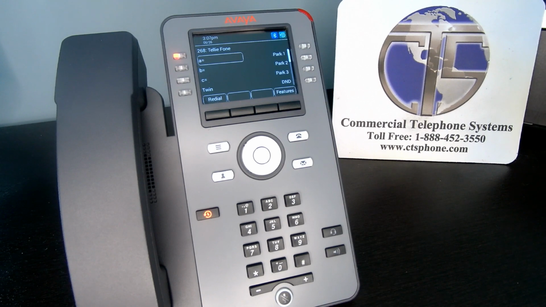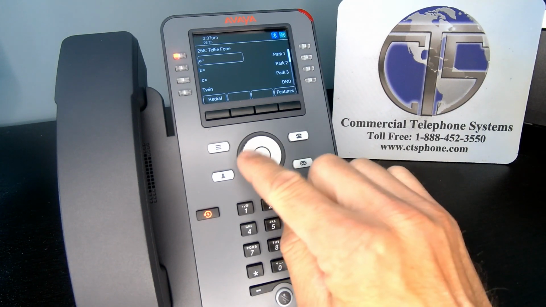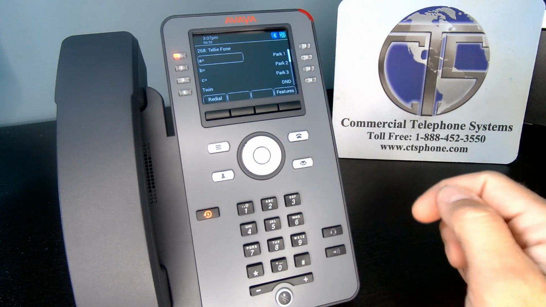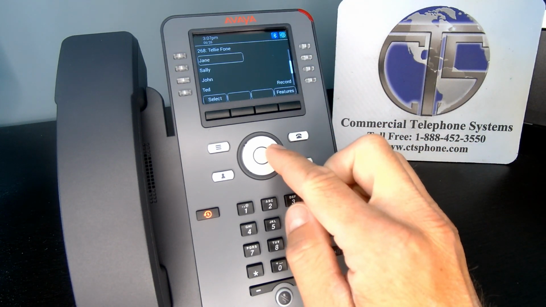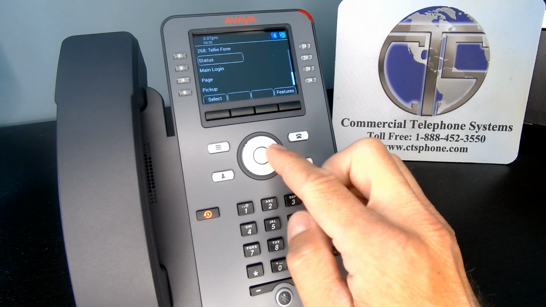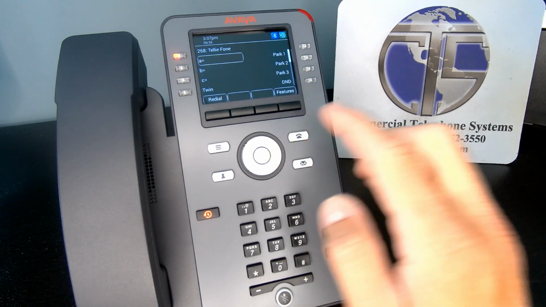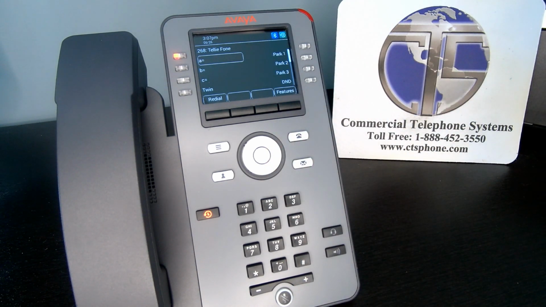Additional buttons on the phone can be found by pressing the right or left arrow. On this particular model, there are 8 buttons on the display, and there are 2 other pages. So there's page 2 and page 3. These are programmable by the administrator, so they will be different than this demonstration.